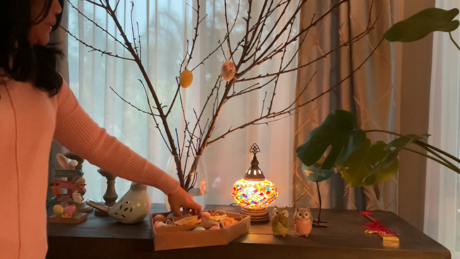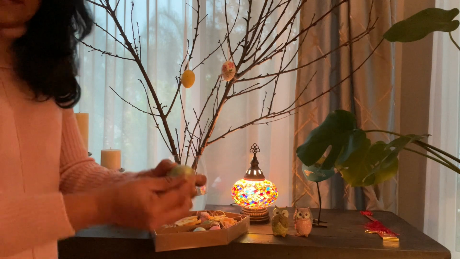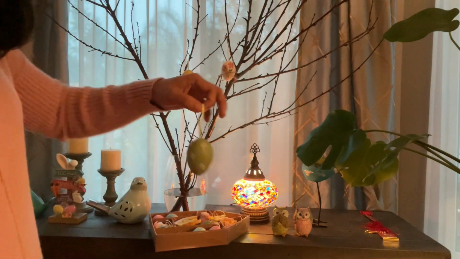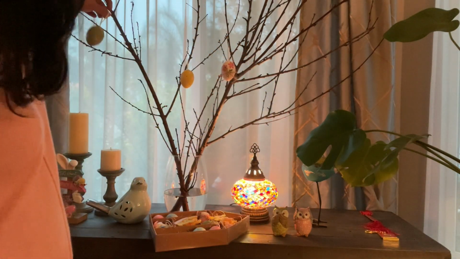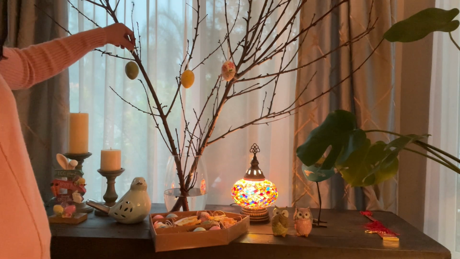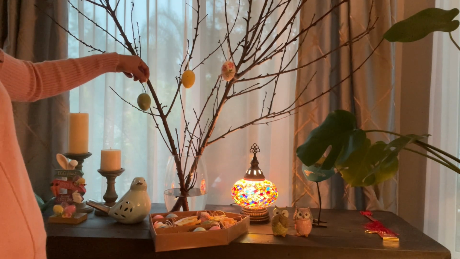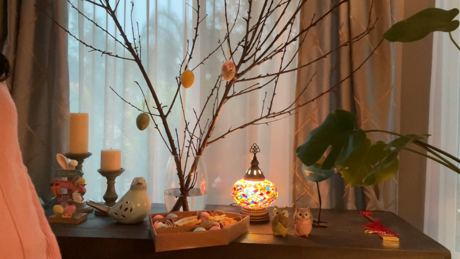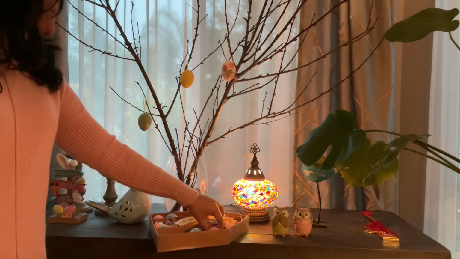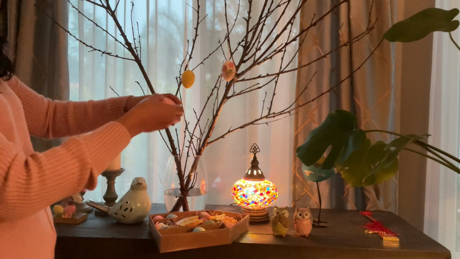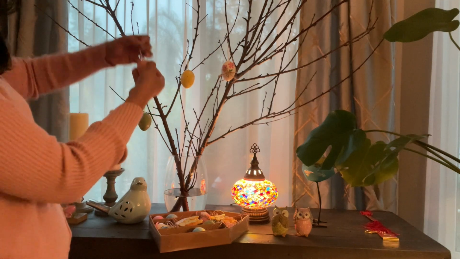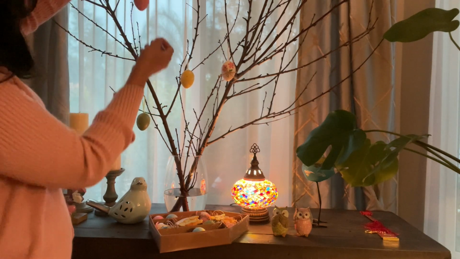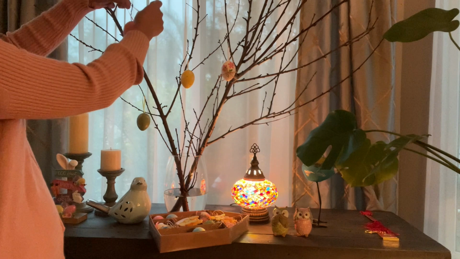Let's add green. This is green. Maybe here. And then what else? Pink. Let's do the pink here. Here.